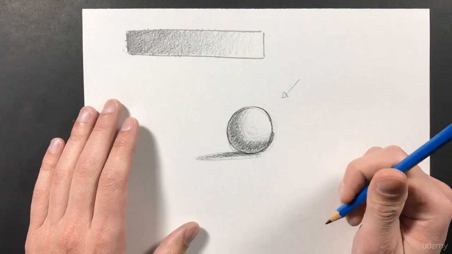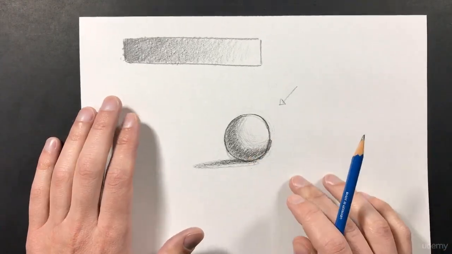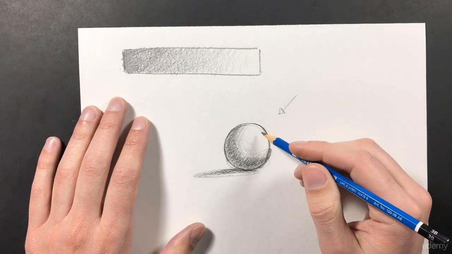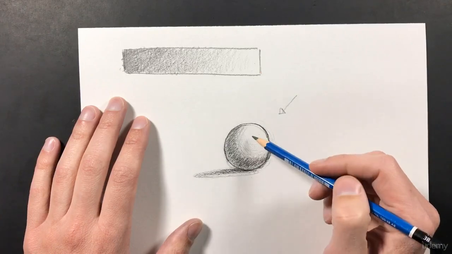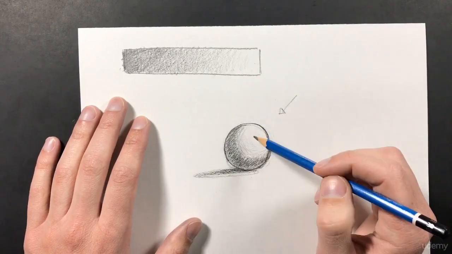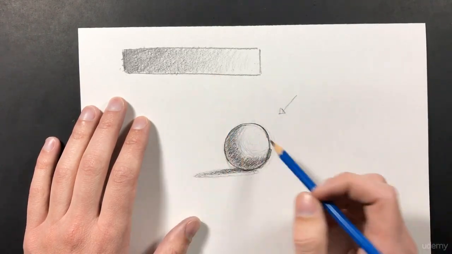Now let's have a look at this and figure out what type of values we have going on in here. So first off, we have our highlight. And in this case, our highlight is our white. And in other cases, your highlight might be a little bit darker than light, but your highlight is always going to be the brightest value on the spectrum.